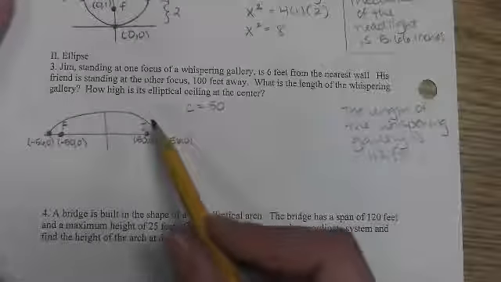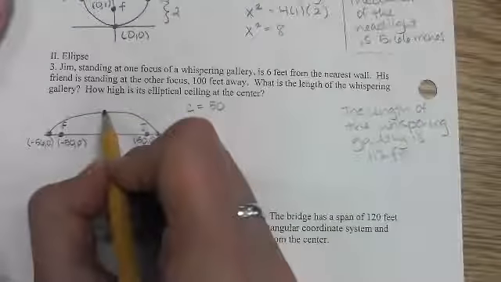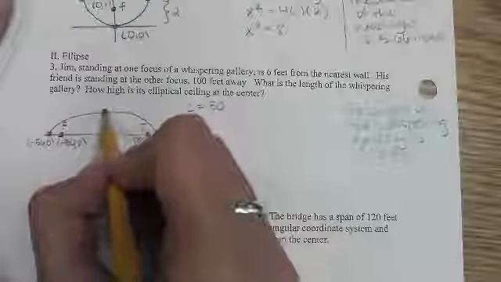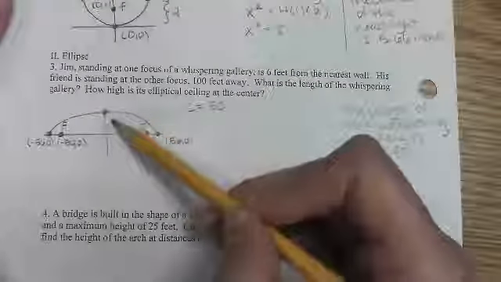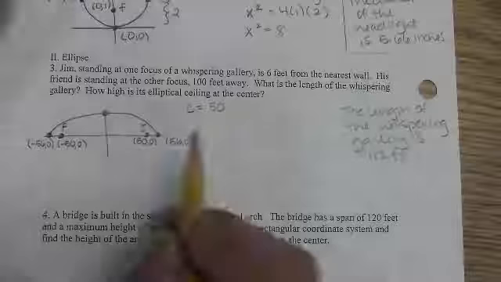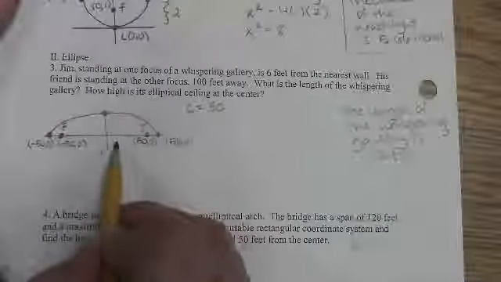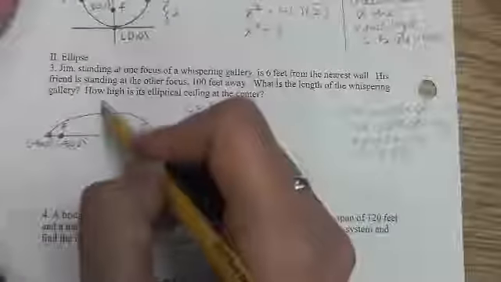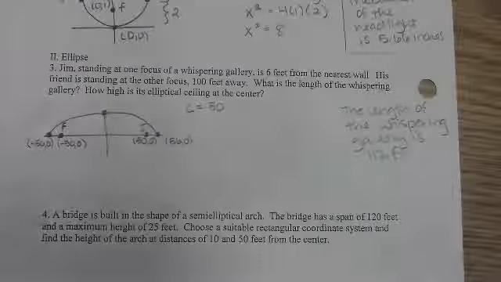So then we need to know how high the elliptical ceiling is at the center, which means we need to know how far this is from the center, right? The way that I'm thinking of it is I have the radius to the left and right, correct? And I need the radius up and down. So could we start writing the equation and see if maybe we could find it?